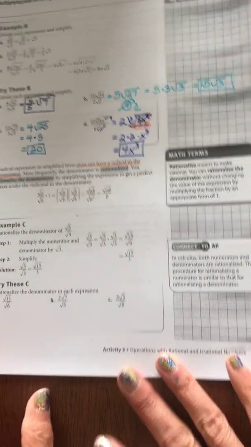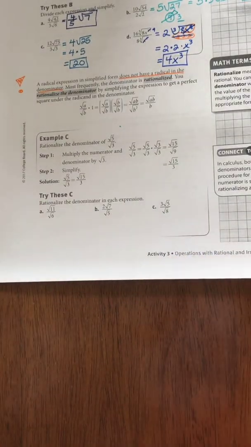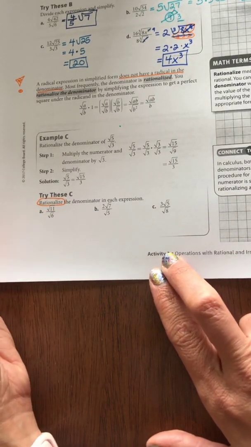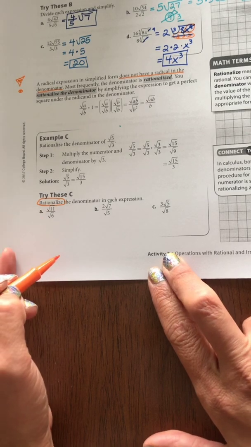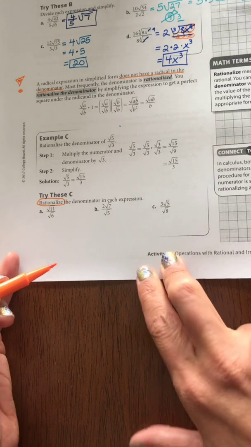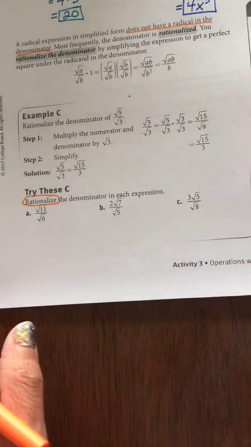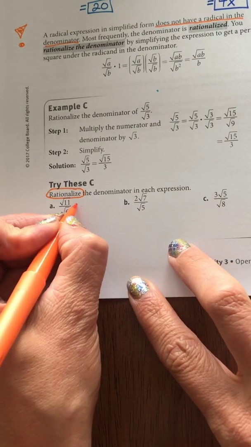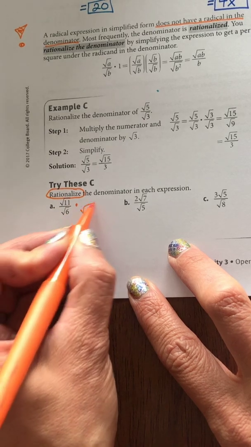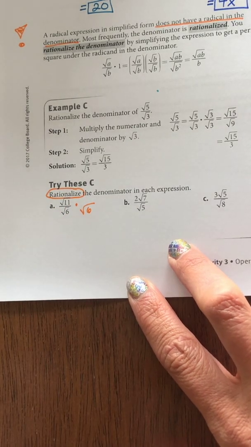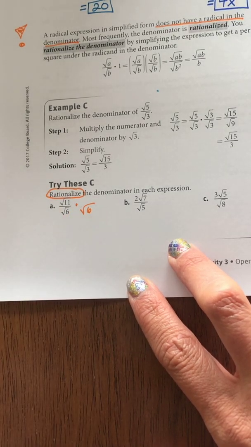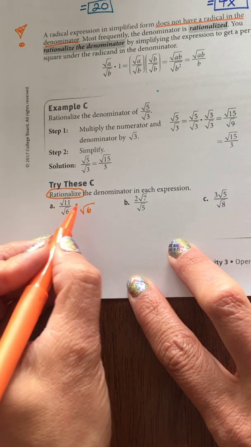So example C has an example on it. We'll just go ahead and try them out. It says rationalize the denominator in each expression. So notice there is a square root of 6 in that denominator. You can't ever, ever, ever leave a radical in the denominator of your answer. So we have to fix that. So the way that we fix it is we need to multiply by the same thing to make it a perfect square. So I need to multiply by the square root of 6 to make it a perfect square. Because anytime you multiply something by itself, you've pretty much made it a perfect square. You've raised it to the second power.